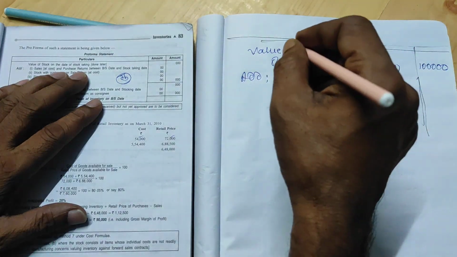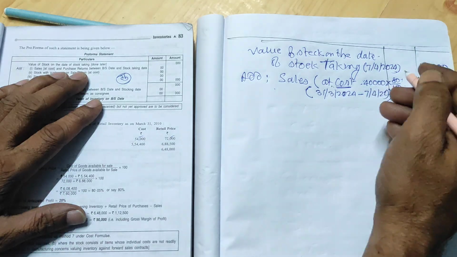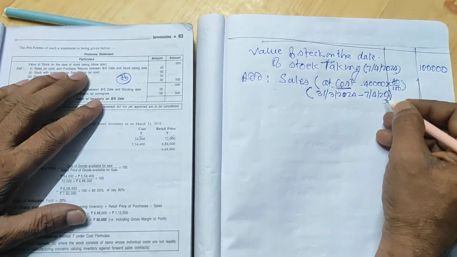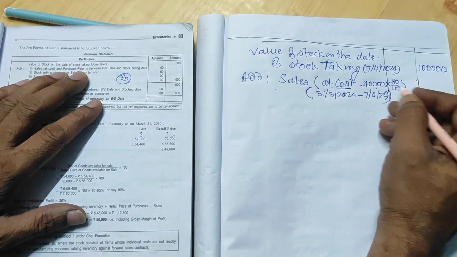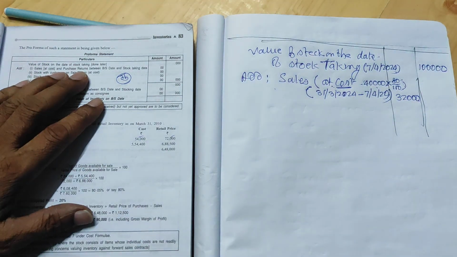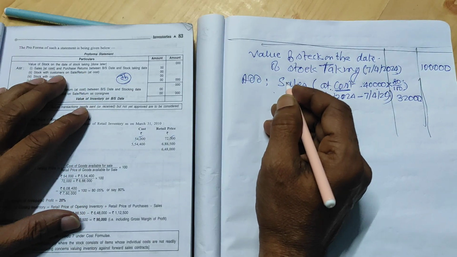Sales at cost. Sales at cost of goods sold. So sales minus GP, sales minus gross profit, you have to calculate it. Suppose it is 32,000. This is 32,000 goods have been sold out and have been delivered from the godown.